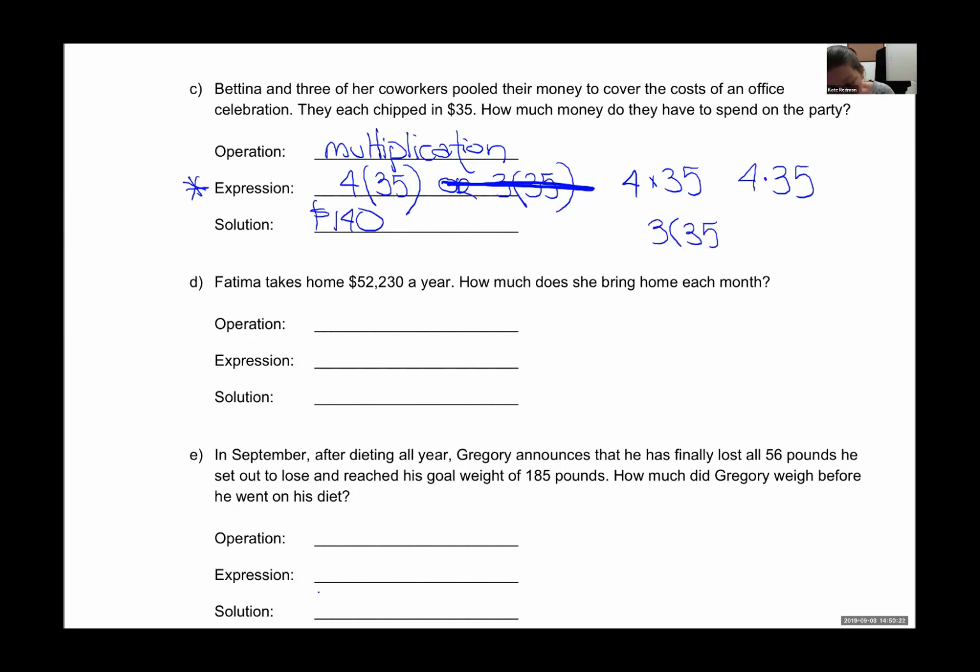You might be like, what in the world? What a weird way to write this expression. Anybody want to try to chime in on what Kate was thinking this way? Make it a little easier. It makes it easier for David. Yeah, there's Bettina and 3 of her friends.